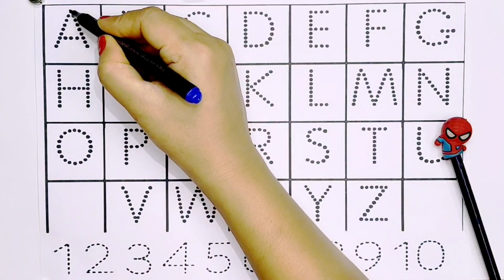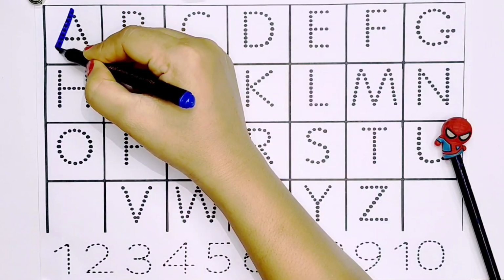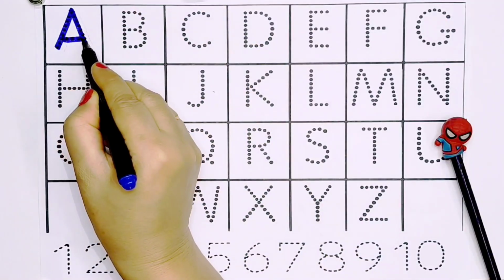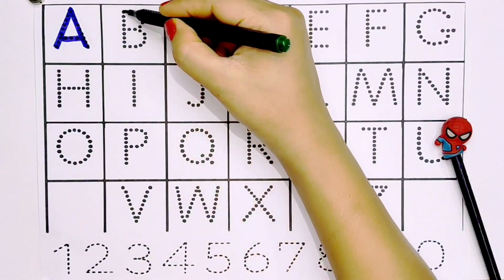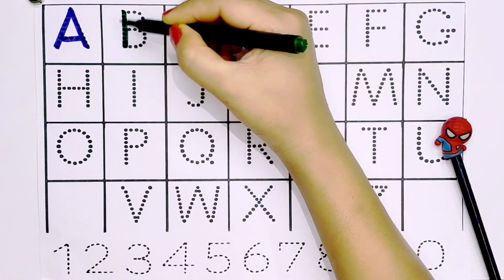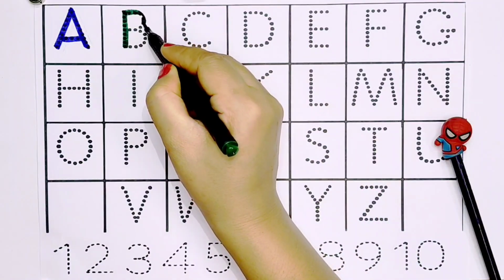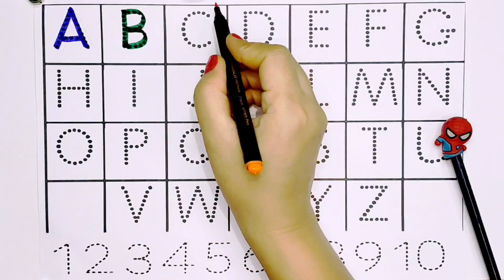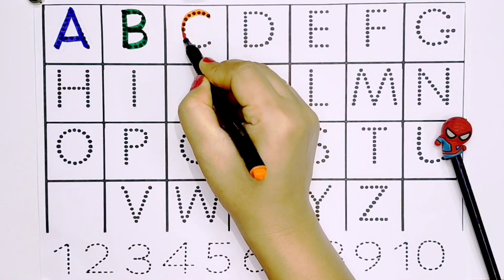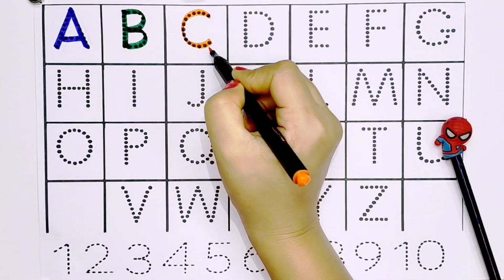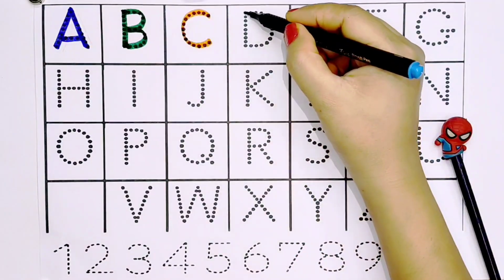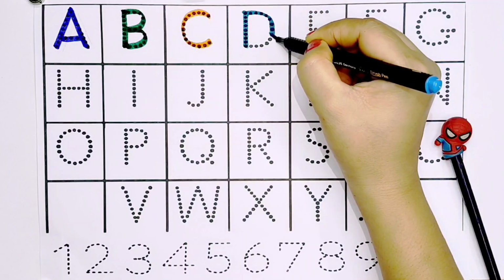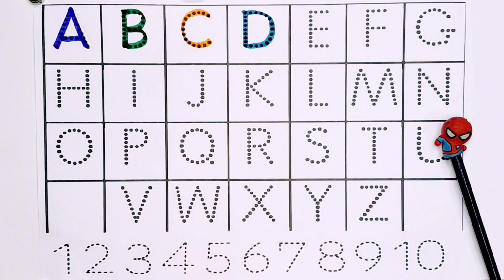Let's paint. Purple color. A. A for apple. Dark green color. B. B for ball. Orange color. C. C for cow. Sky blue color. D. D for doctor.